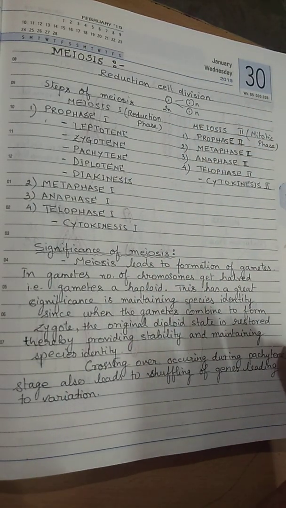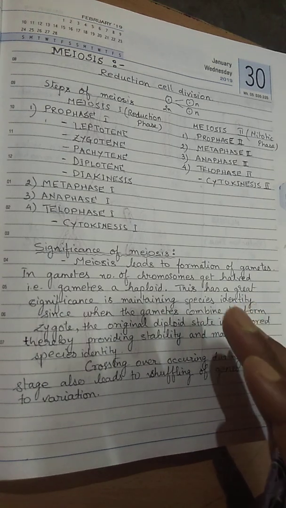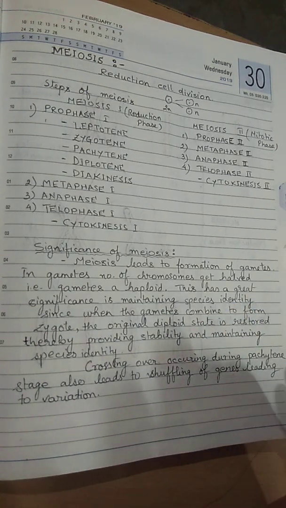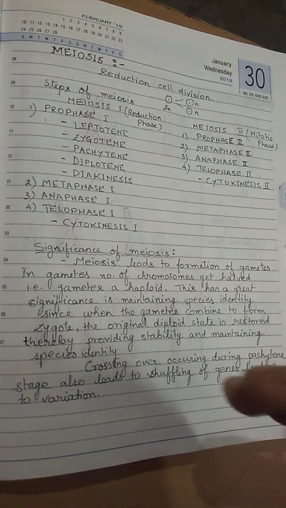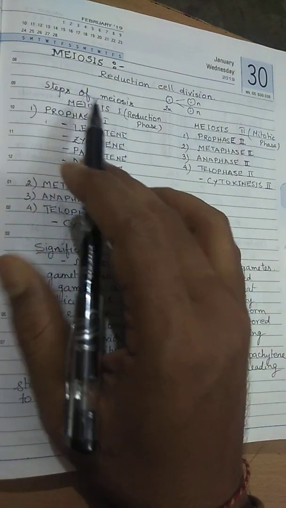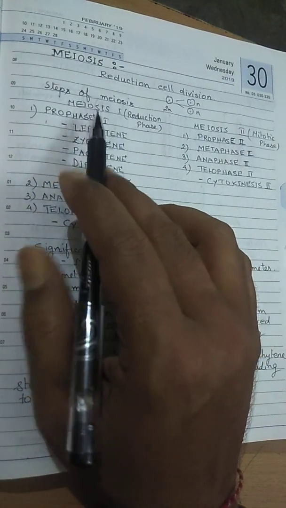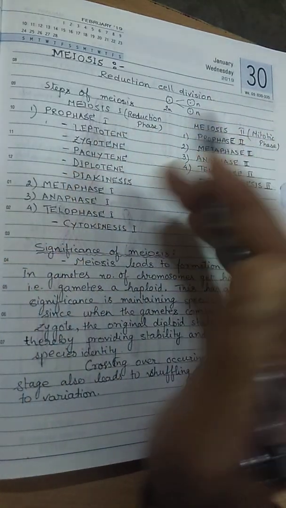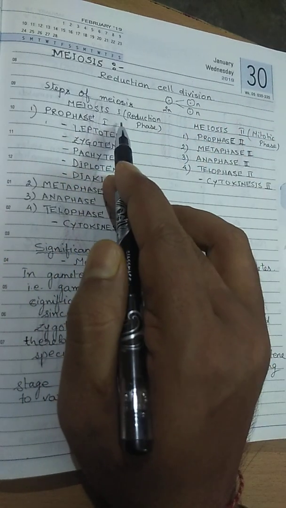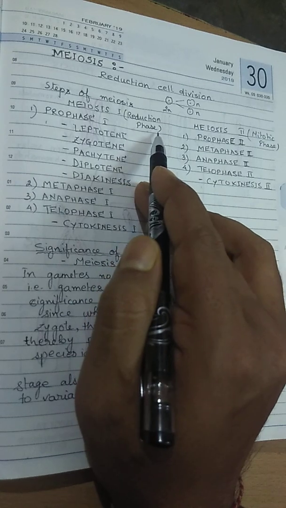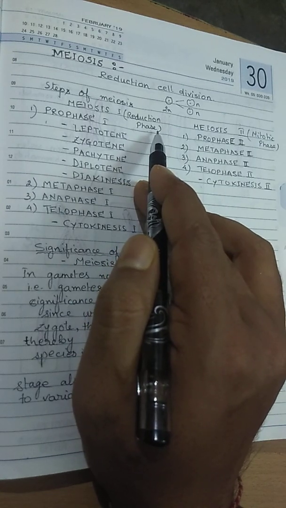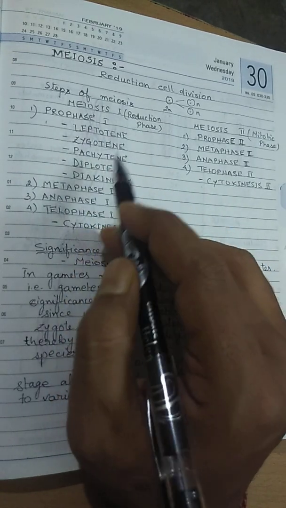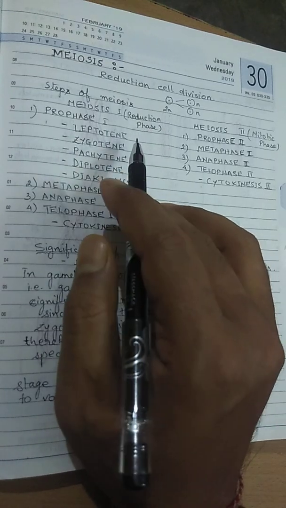Now just like you have four steps in mitosis: prophase, metaphase, anaphase and telophase, similar are the steps of meiosis, but here there are some extra steps. Meiosis occurs in two steps. One is meiosis 1, which is also called the reduction phase. Why is it called the reduction phase? Because it is during this phase that the number of chromosomes becomes half.